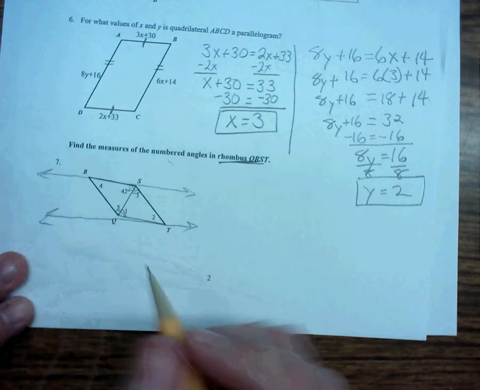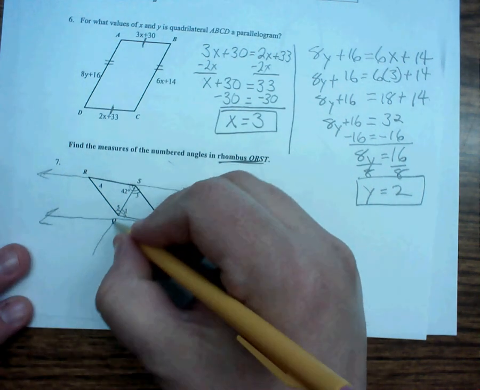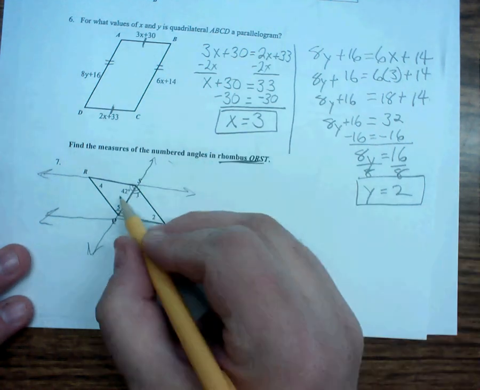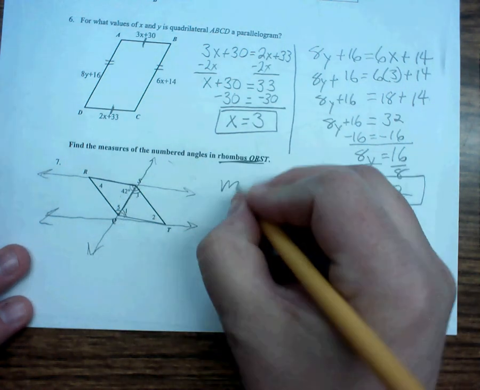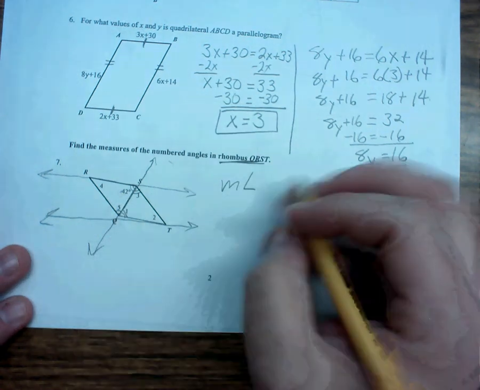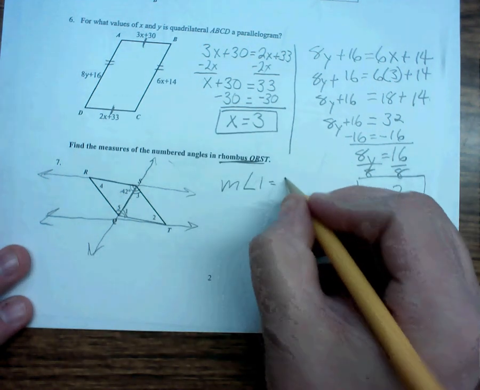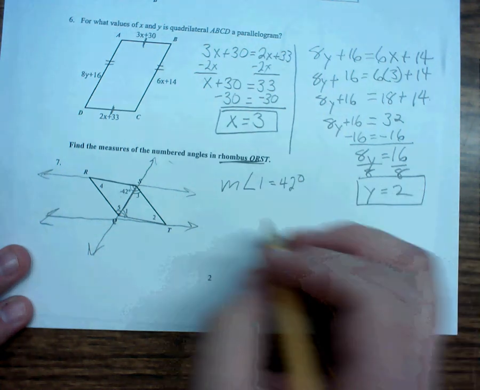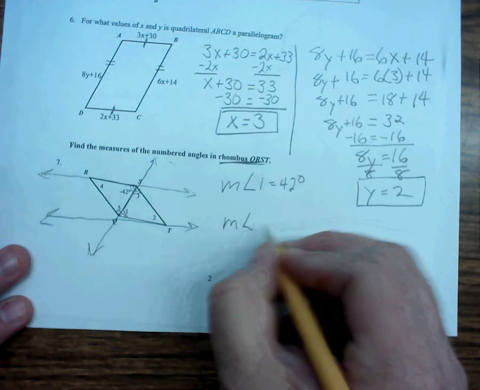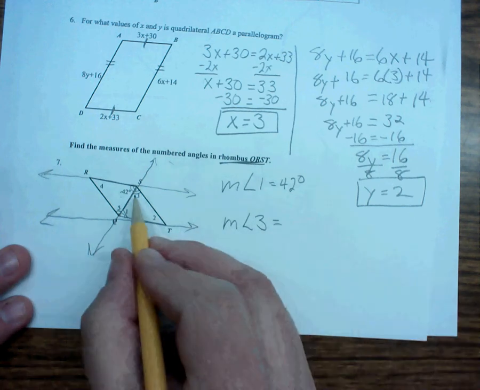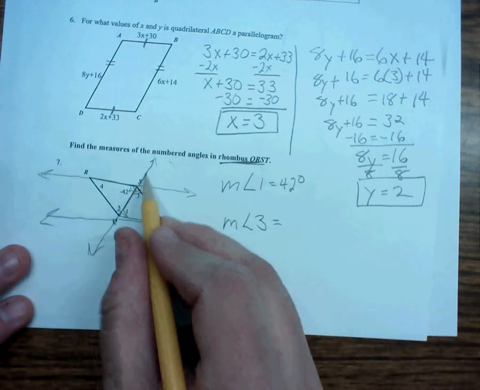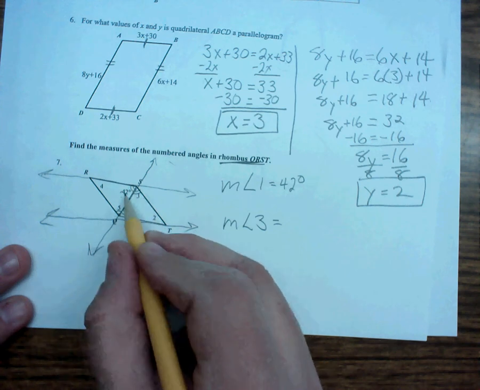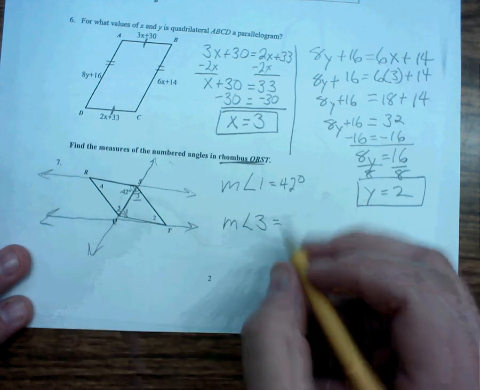That means these two lines are parallel, and that means that we could think of this line as a transversal. And that 42 and the measure of angle 1 are what we call alternate interior angles, so the measure of angle 1 is 42 degrees. We also know that the measure of angle 3, because this diagonal bisects this angle in half, if this is 42, then this is 42.